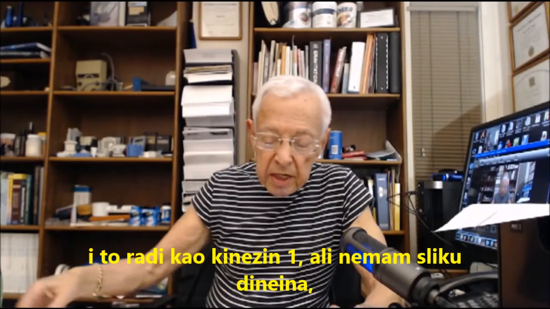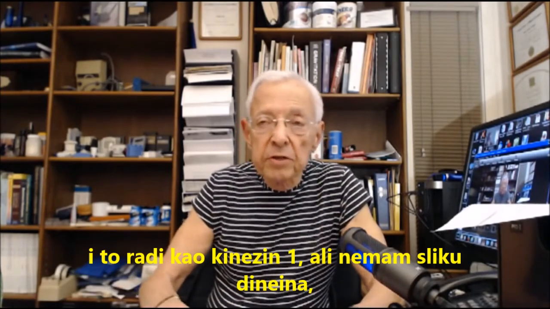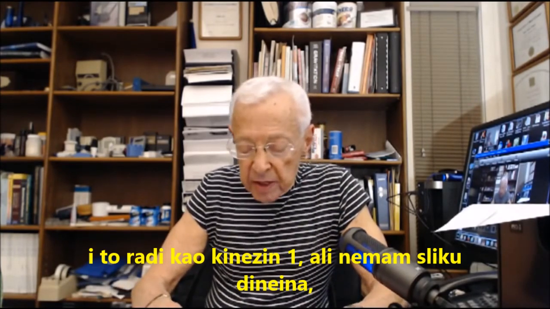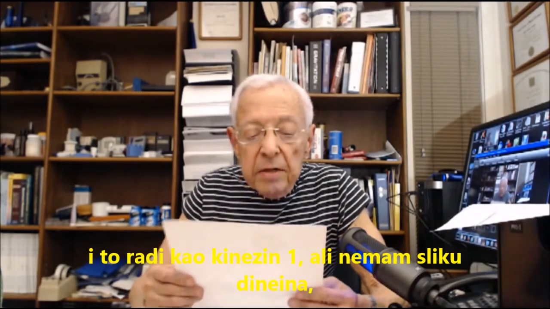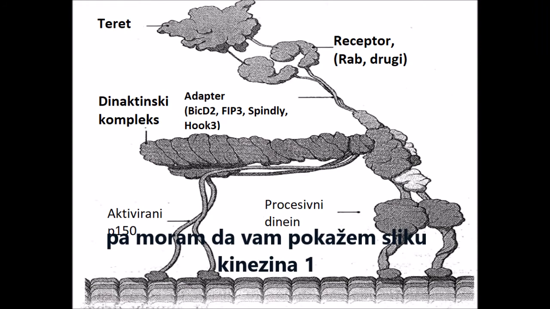And it works like kinesin 1, but I don't have a picture of dynein, so I have to show you the picture of kinesin 1.